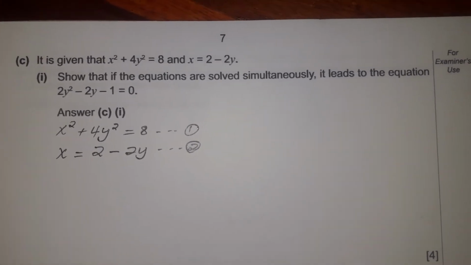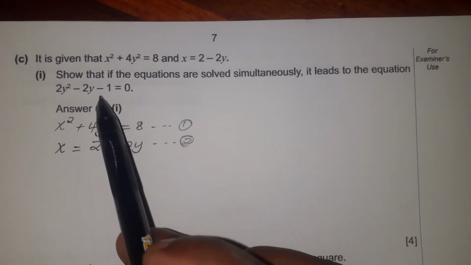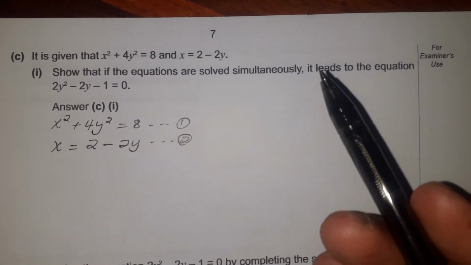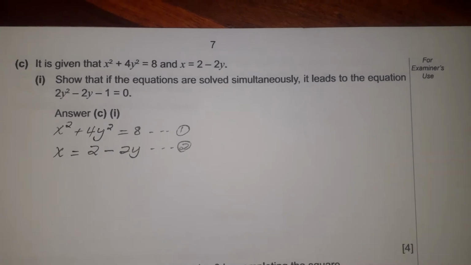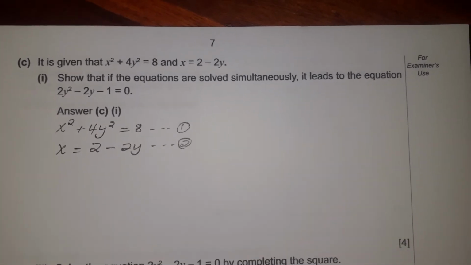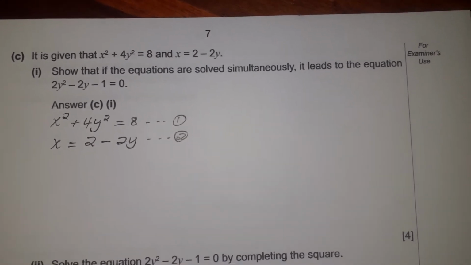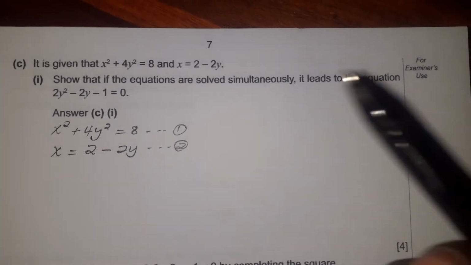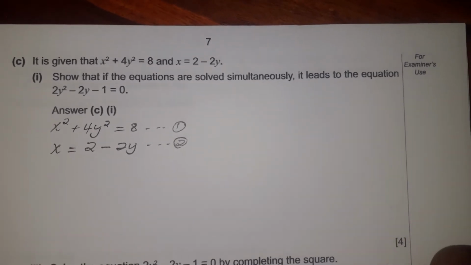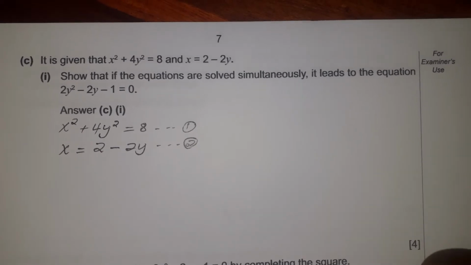Now, in order for us to show that these two equations, if they are solved simultaneously, can give us that, we need to recall the methods of solving simultaneous equations. We actually have three methods. In algebra, we can use substitution or we can use elimination. Sometimes we can also use the graphs.